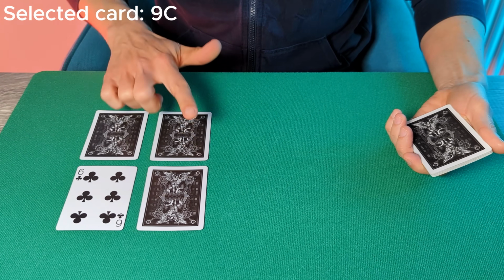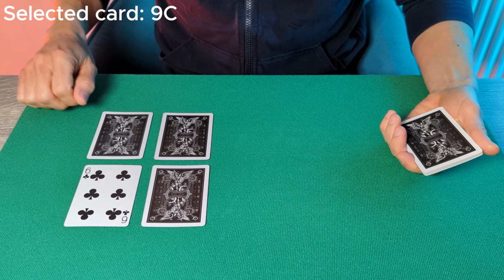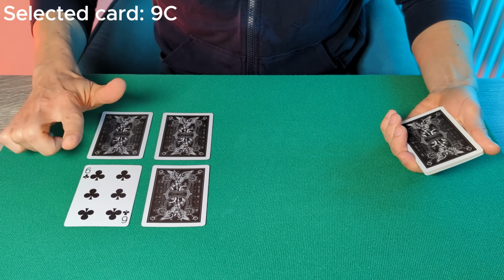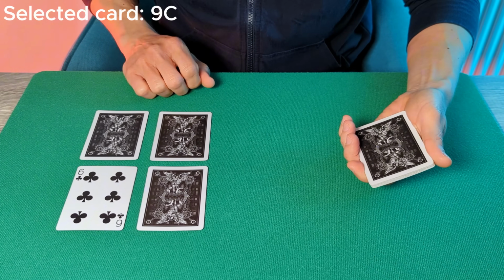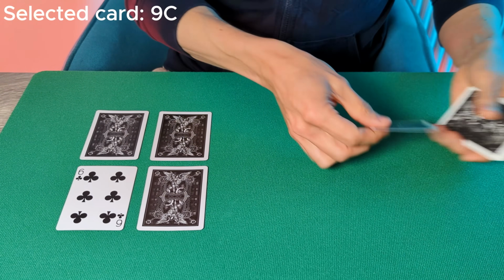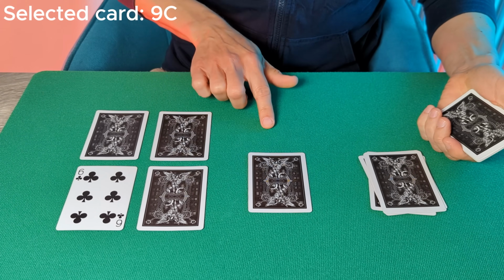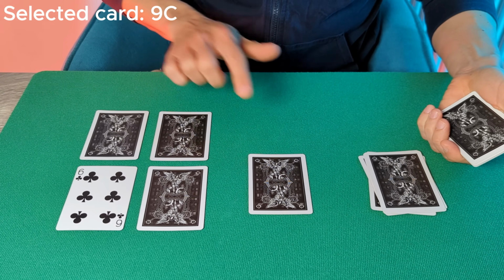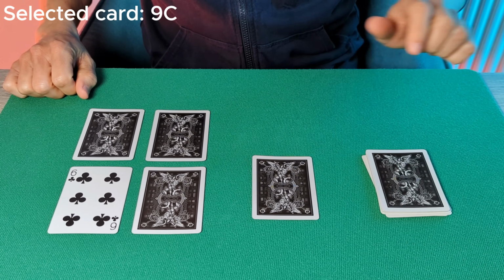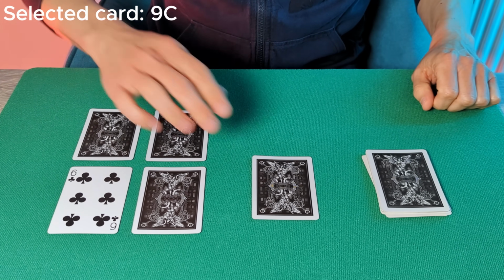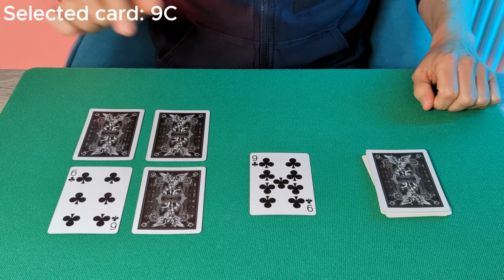However, if you have some face-up cards, you're going to total the value of those cards. Here I have just one card, a 6, so my total is 6. You're simply now going to count down that many cards from your pack. So in this instance, 6. 1, 2, 3, 4, 5, 6, placing the final card to the side. And by the end of that, you can now reveal that this card right here somehow just happens to be the spectator's selected card. In this instance, the 9 of clubs.